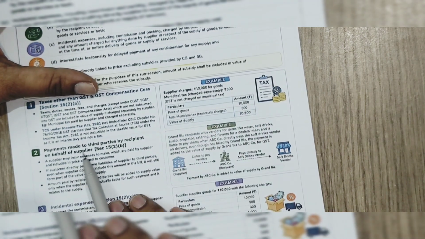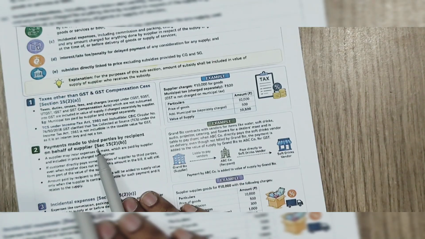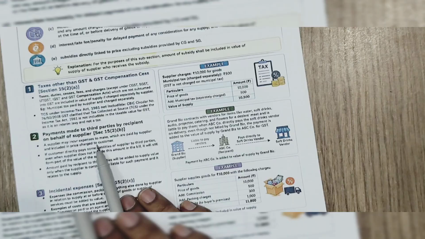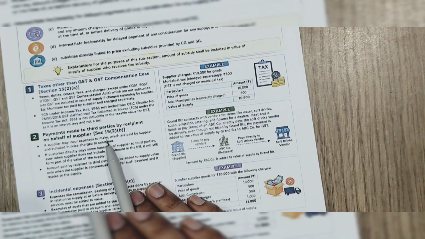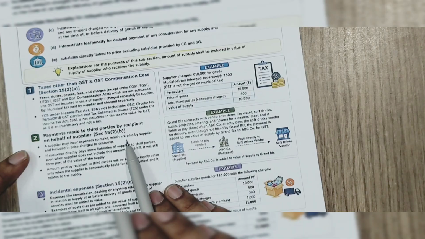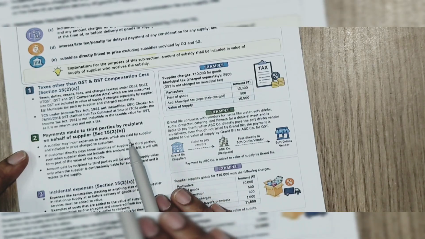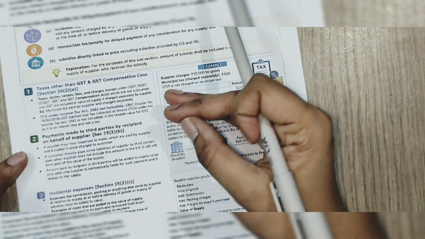Then, payment made to a third party by the recipient on behalf of the supplier. See, there is an event manager who organized a marriage function, a wedding. The event includes decoration, food, everything, right?